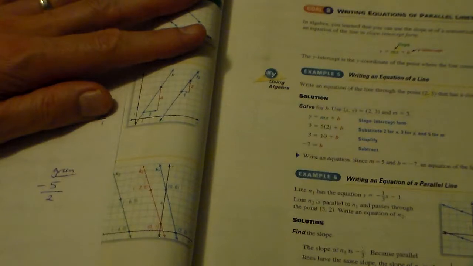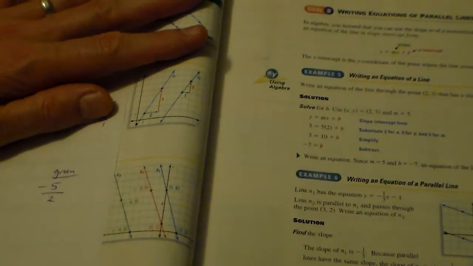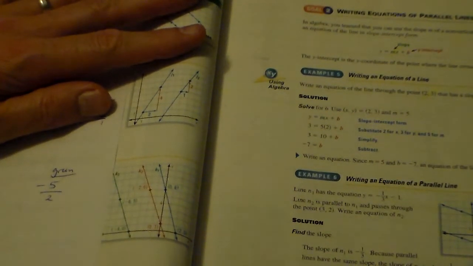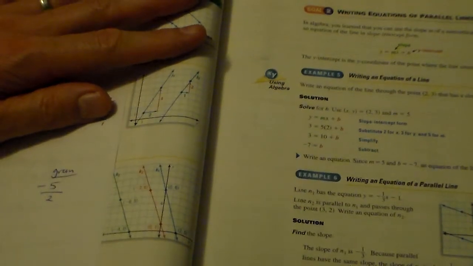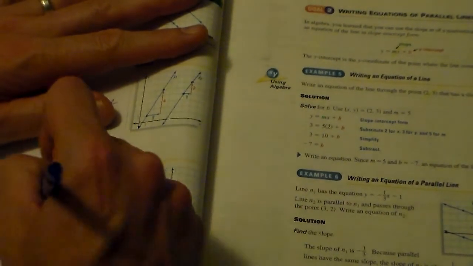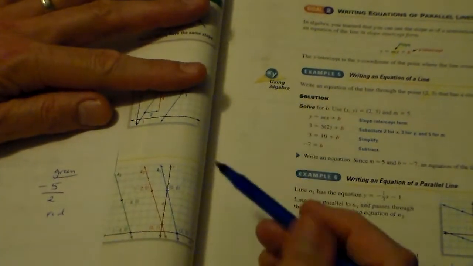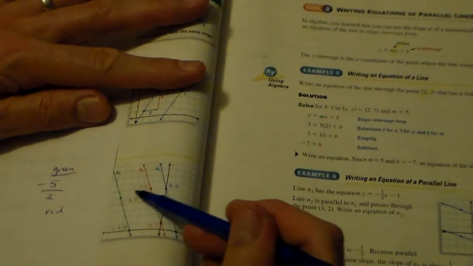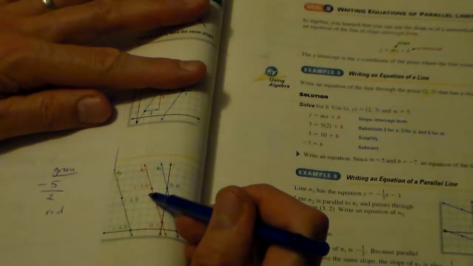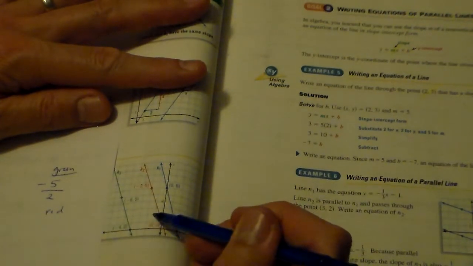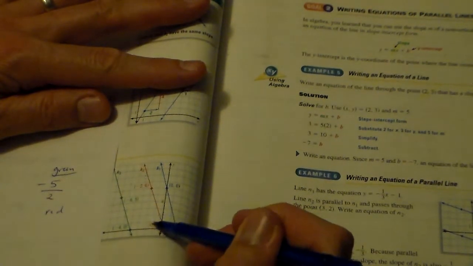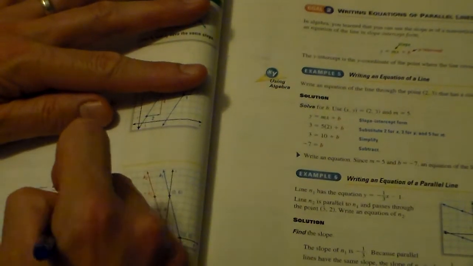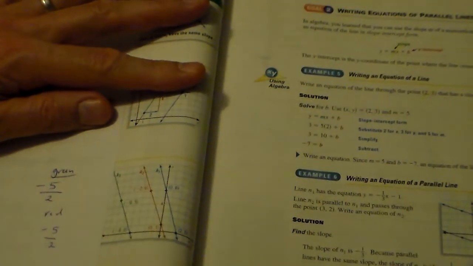Whether I go up or down, I always go to the right. If I go up, it's a positive slope. If I go down, it's a negative slope. So for the green, it's negative 5 over 2. Let's look at the red. I have to pick the point on the left and go to the point on the right. This is the leftmost point. So I go down 1, 2, 3, 4, 5 and over 2. So the red one looks like that's negative 5/2 as well.